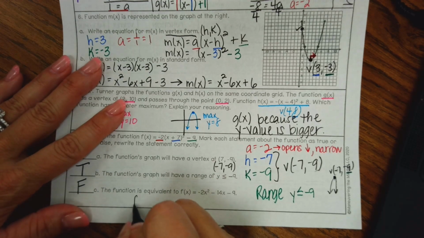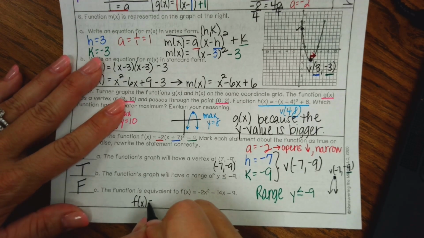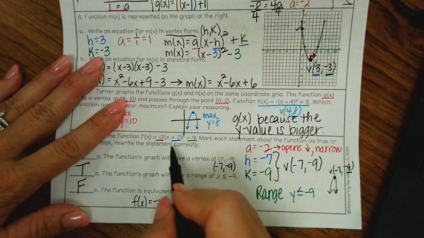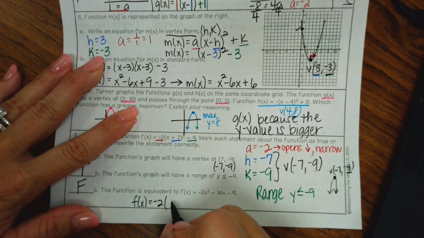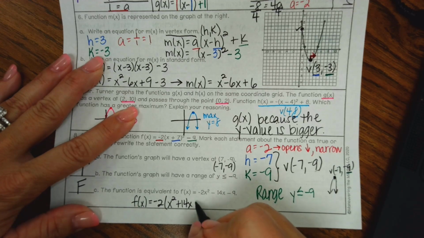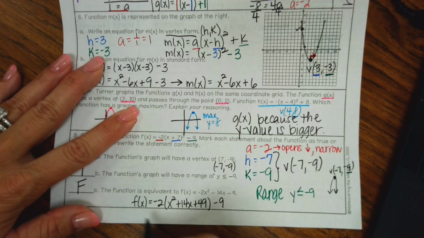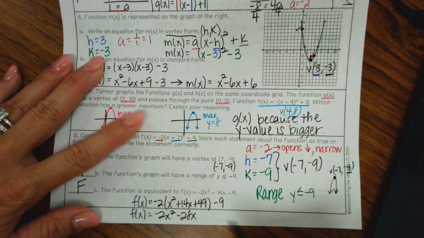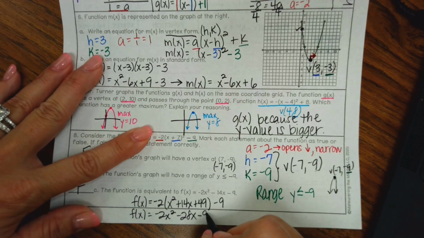So here we go. It's going to be f of x equals negative 2 times x plus 7 squared, which is x squared plus 14x plus 49, minus 9. Distribute the negative 2. You get negative 2x squared minus 28x minus 98, and then minus 9.